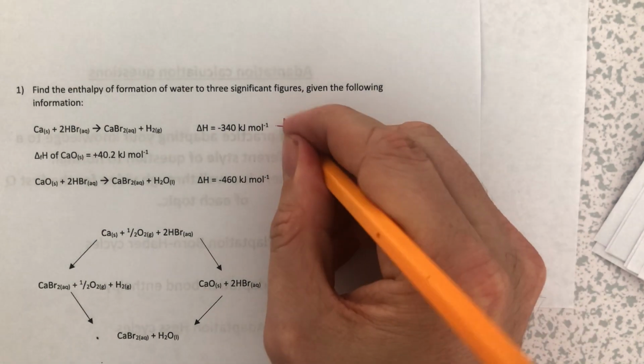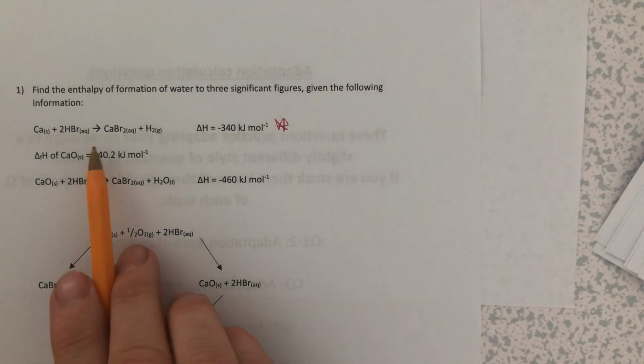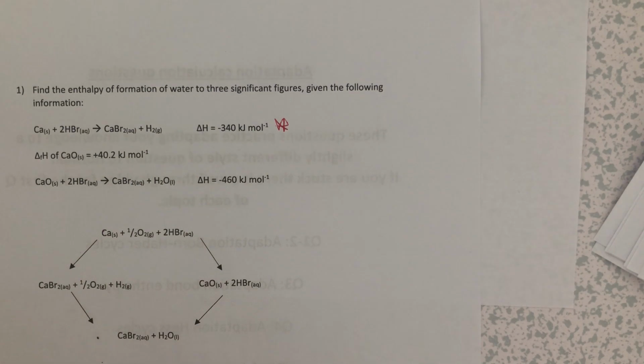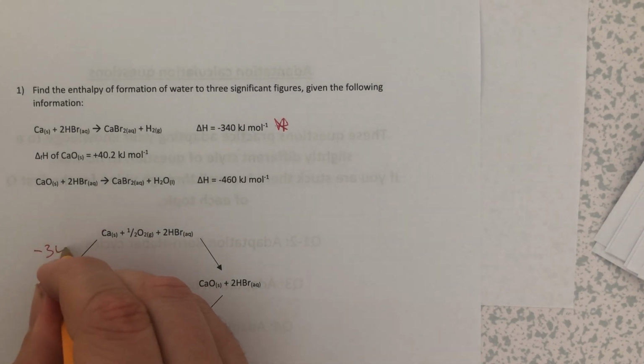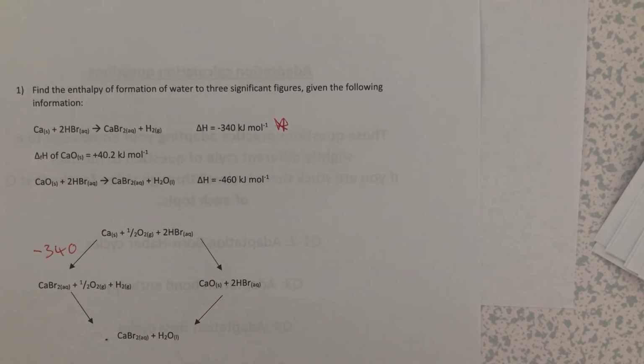Well, that's this top equation here, isn't it? That's this equation. And so I can say that this first arrow here represents minus 340. We're not looking at what's on the lines, we're looking at what has changed between them.